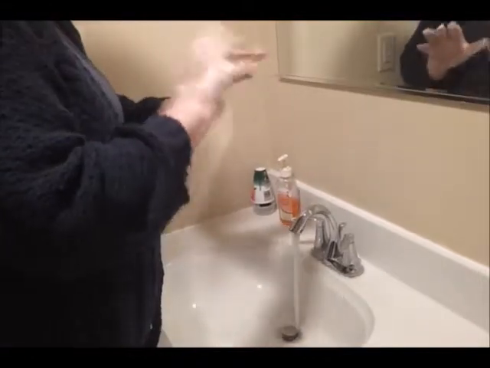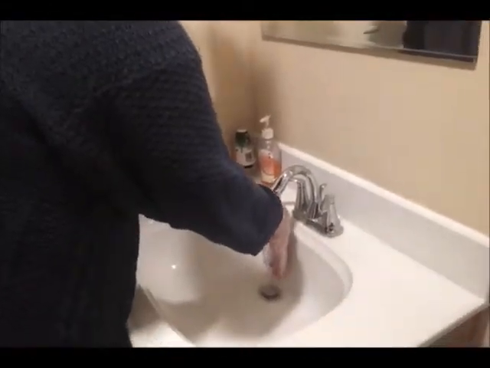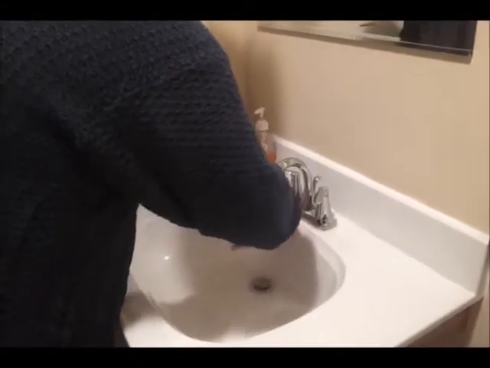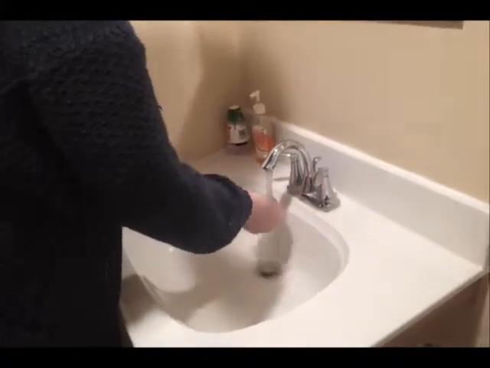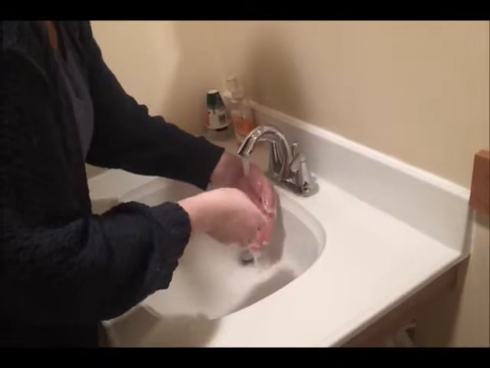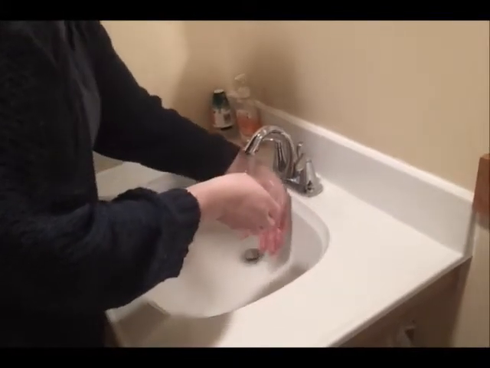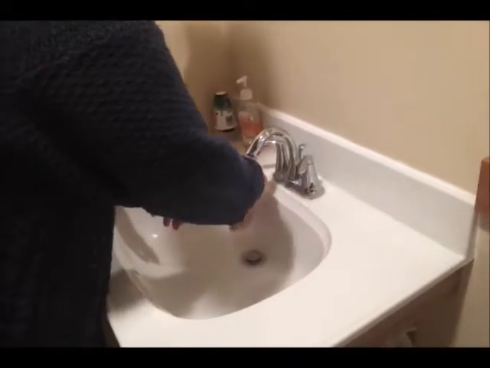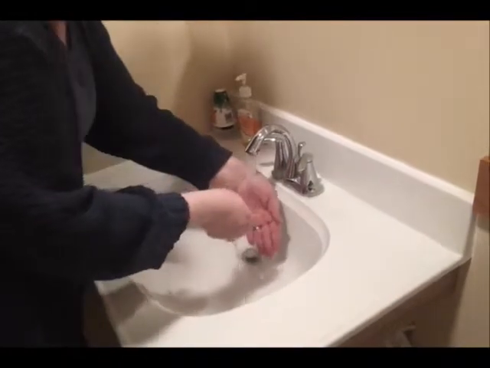Then I would go to rinse my hands, making sure that I get my wrists and they're all soaked off. I don't want to touch the insides of the sink at all. Then I'm going to grab some paper towel, and dry thoroughly all those surfaces that I just covered.